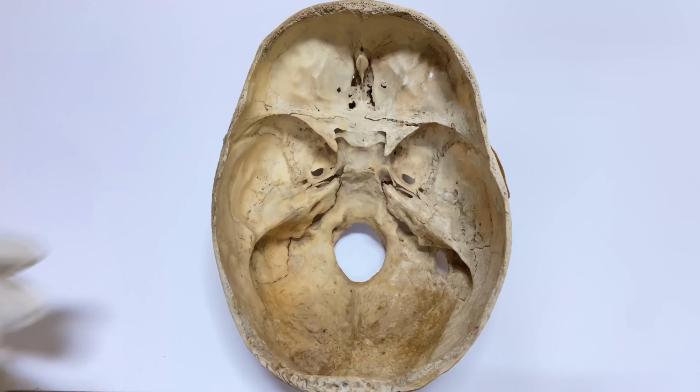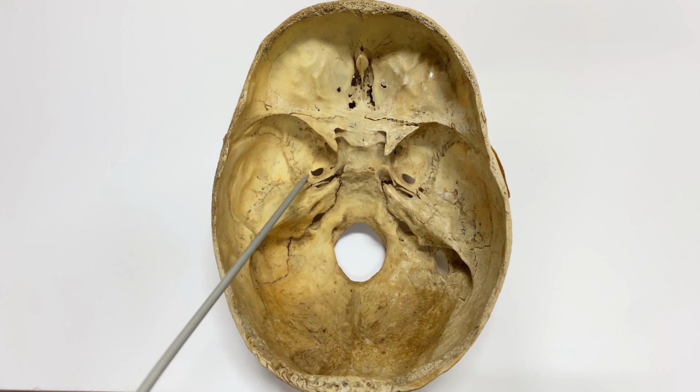Then the next important landmark is the foramen ovale. Foramen ovale allows for passage of structures which can be remembered by the mnemonic MALE. M stands for roots of mandibular nerve, A stands for accessory meningeal artery, L stands for lesser petrosal nerve, and E stands for emissary vein. Along with this, it will also allow for the passage of anterior division of middle meningeal sinus.